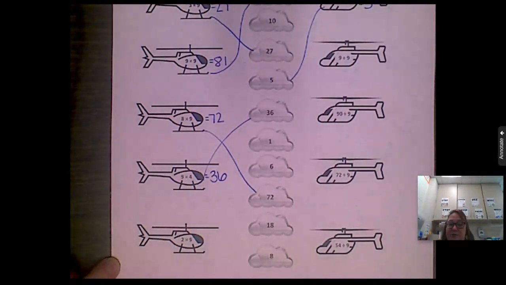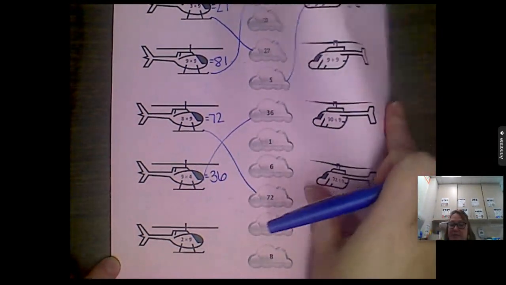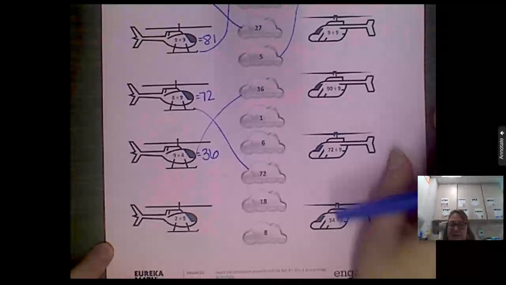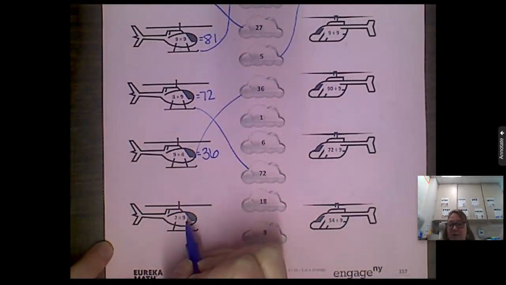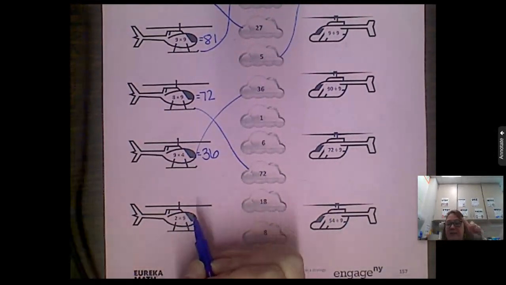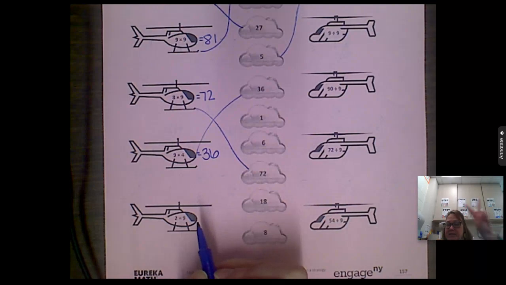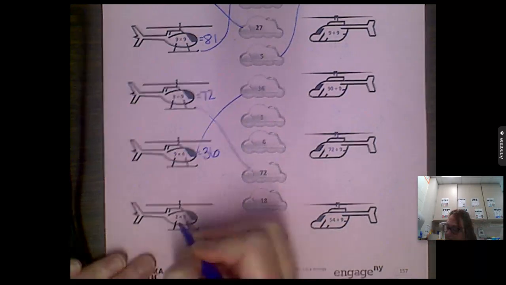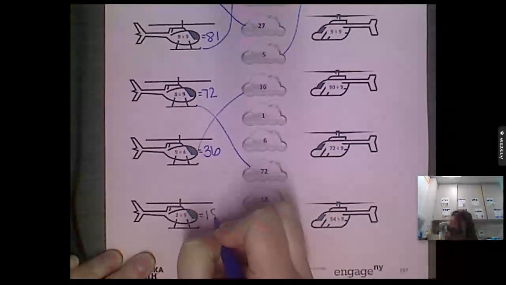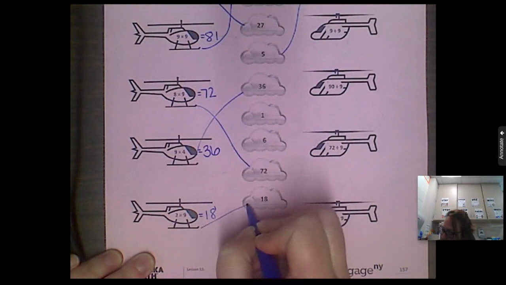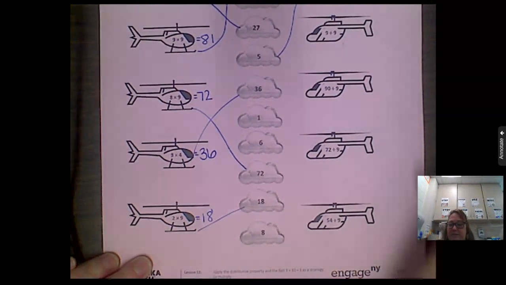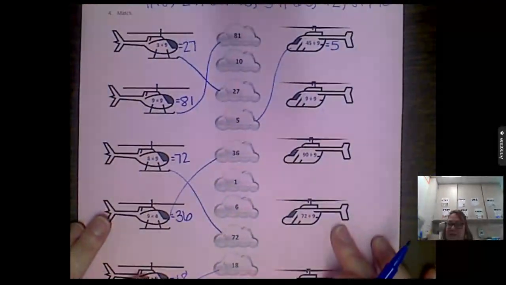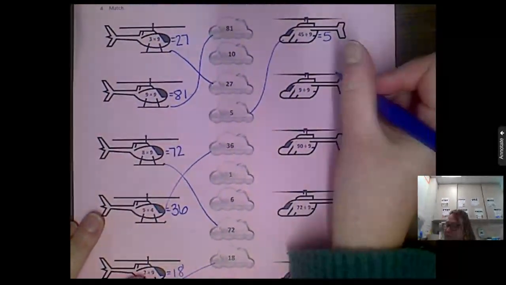All right, I'm going to finish going over it now. So I hope that you're back with me and that you did some work on your own independently. So 2 times 9, we count by 9s 2 times. 9, 18, stop. So that equals 18. And I take my helicopter and he's flying right there. Nice and easy.